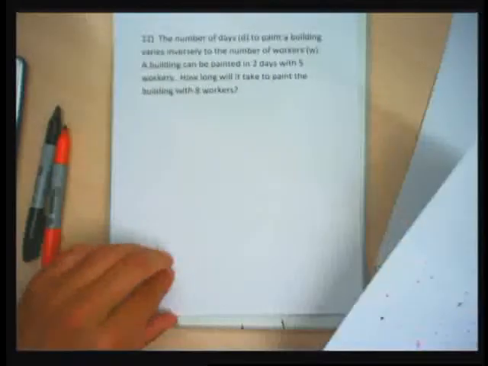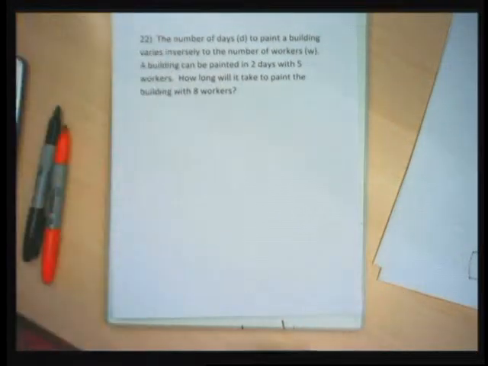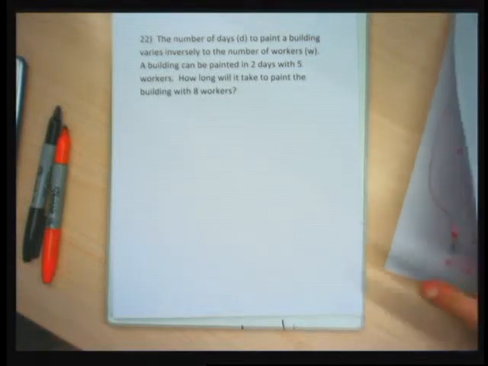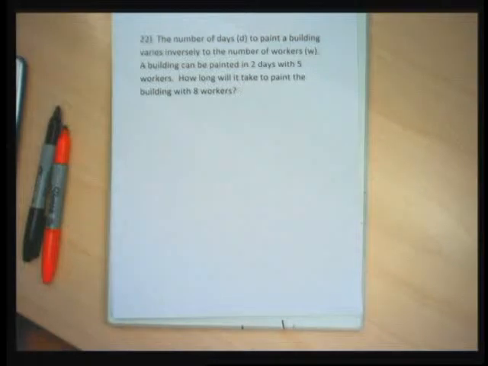So this looks way more complicated, but I'm just going to take one sentence at a time. The first sentence is going to help me get an equation with a K, but not a value for K. As I look at that first sentence, I look for keywords to tell me whether I'm multiplying or dividing. And the keyword in problem 22 in that first sentence is the word inversely.